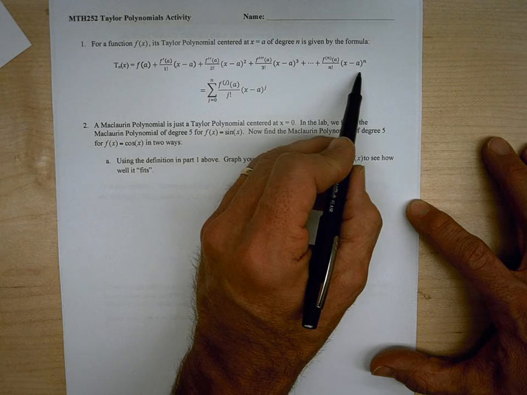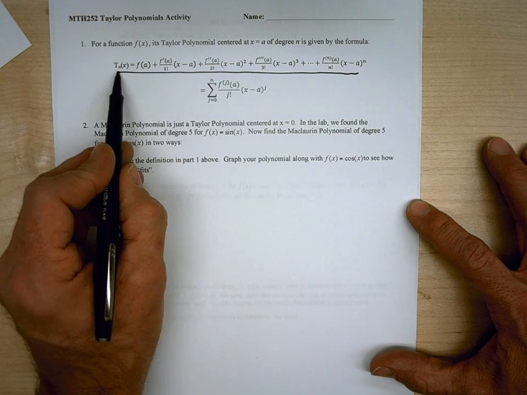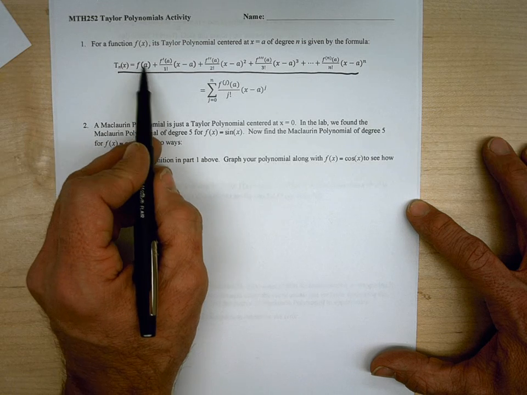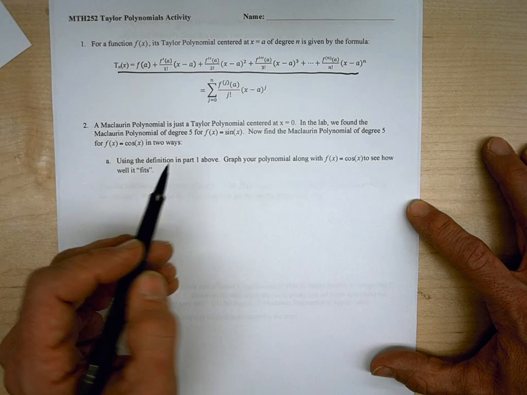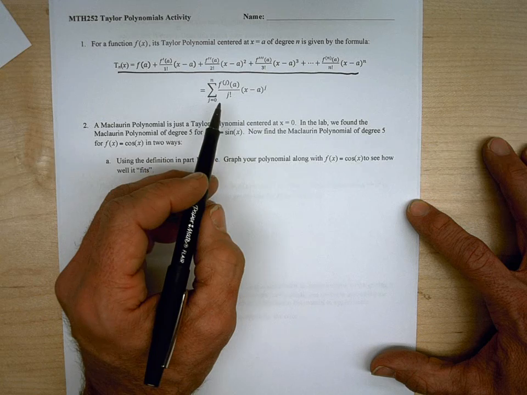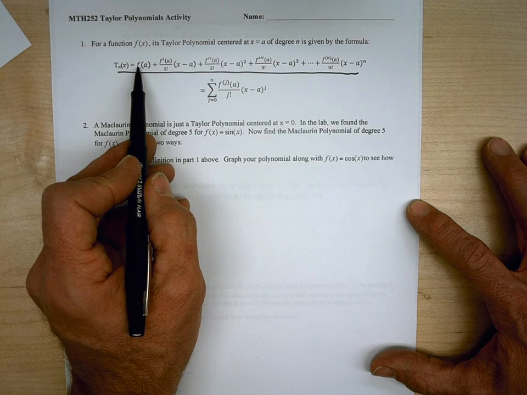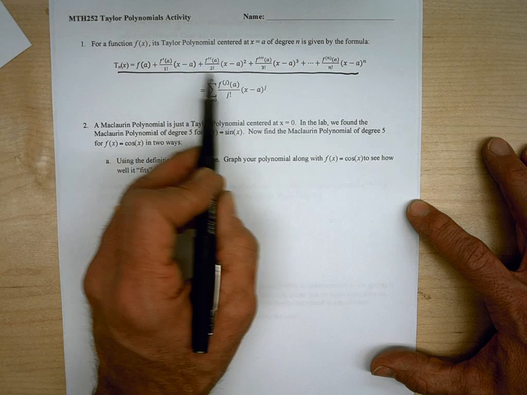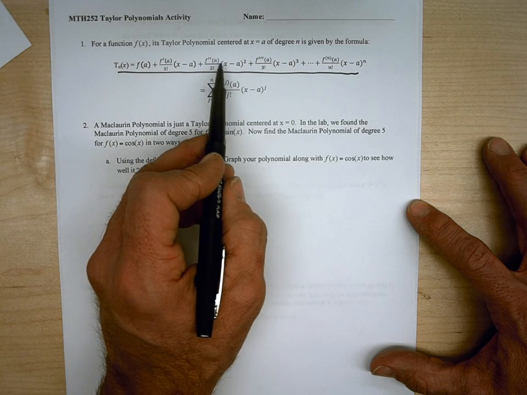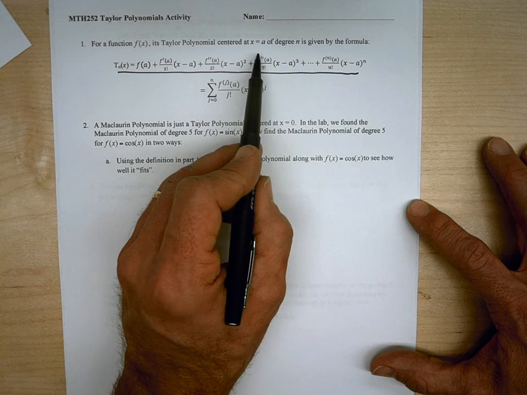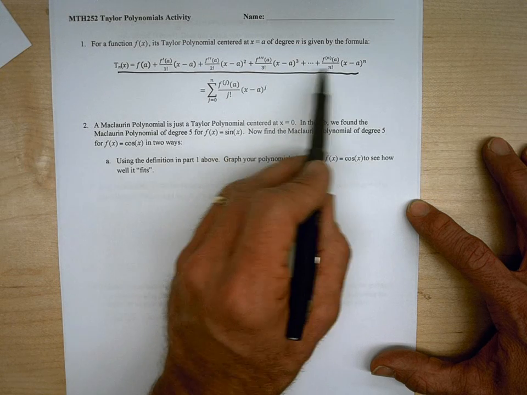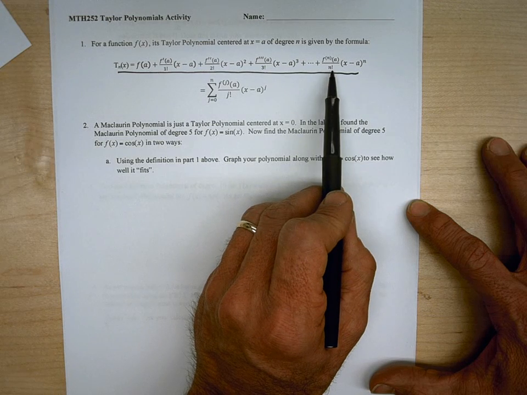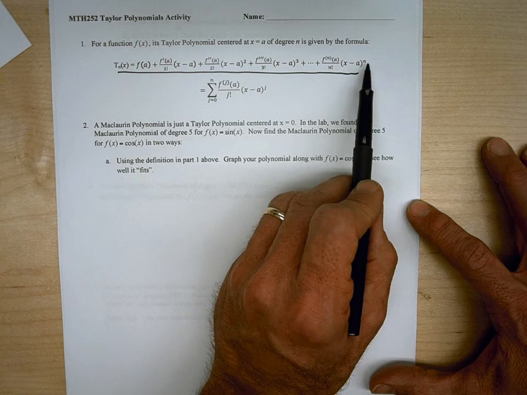So first I want to explain this kind of complicated looking formula here. This is basically what we found in the lab, that the nth Taylor polynomial, we constructed it for e to the x, and then we also looked at it for sine of x. But you have f of a, and then the derivative evaluated at a over 1 factorial times x minus a, then the second derivative over 2 factorial times x minus a squared, third derivative over 3 factorial x minus a cubed, and so on, all the way up to the nth derivative evaluated at a divided by n factorial times x minus a to the n.